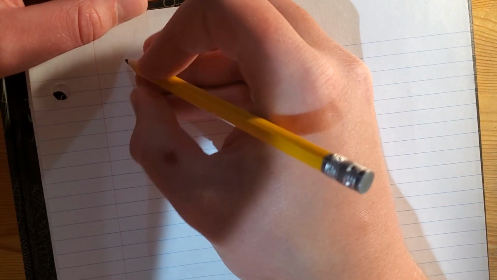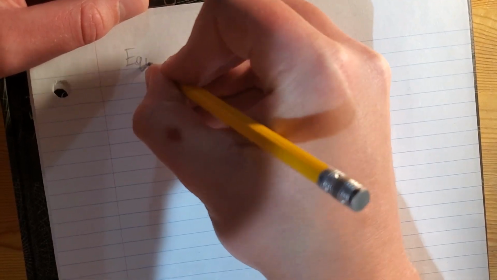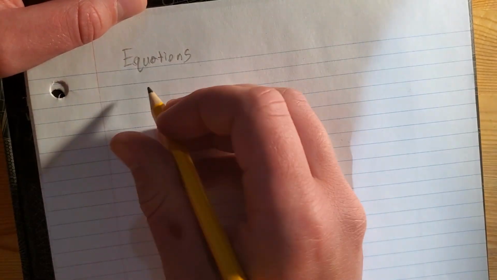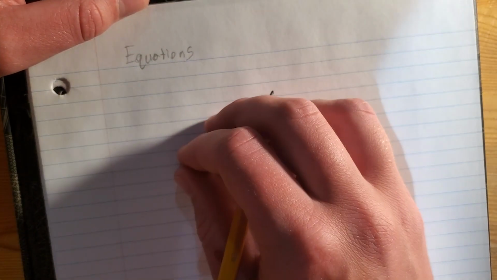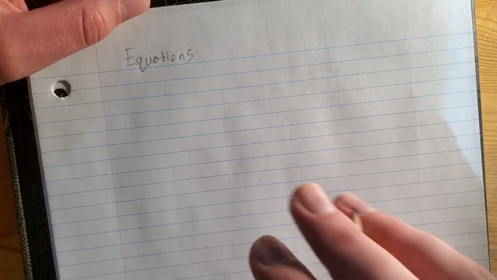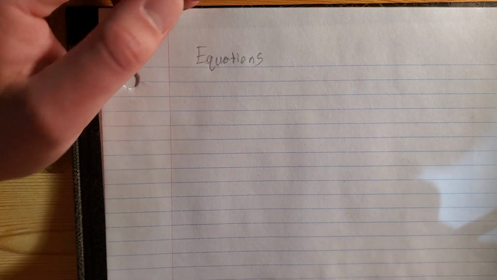Well, actually, before we get to algebra, let's talk about equations. So let's label this equations. The majority of math is actually done and solved through equations. This is a concept that I'm introducing right now, but it will carry throughout middle school, high school, university, college, higher degree institutions. Doesn't really matter. Equations will always be equations, and they will always be important.